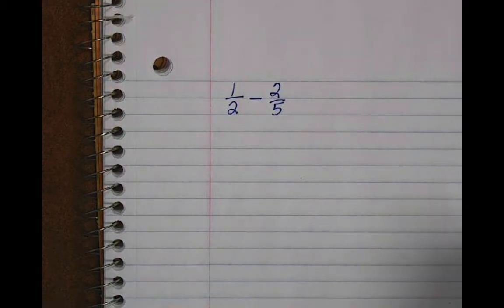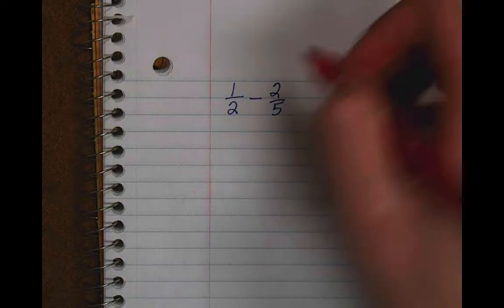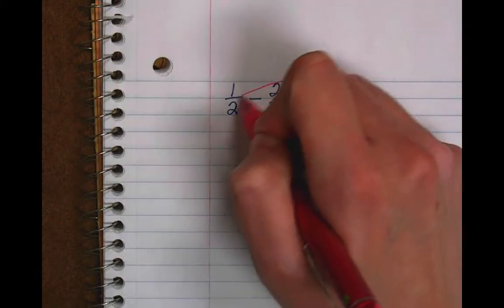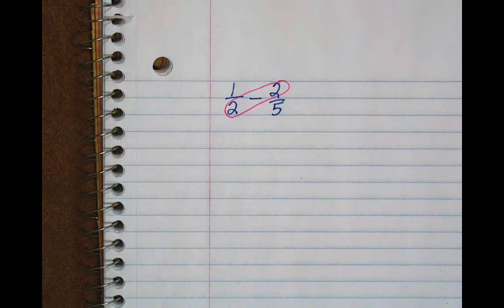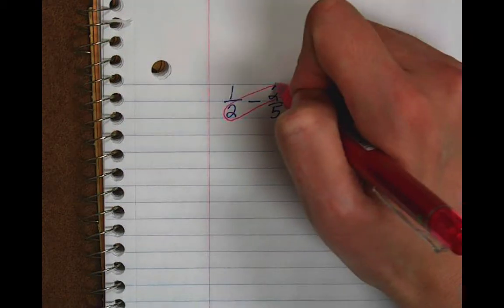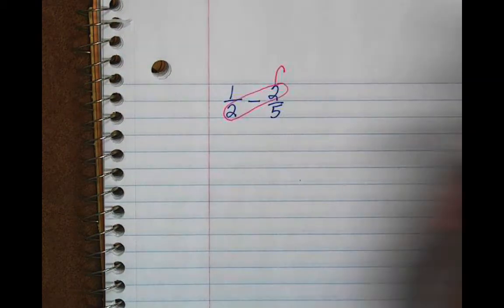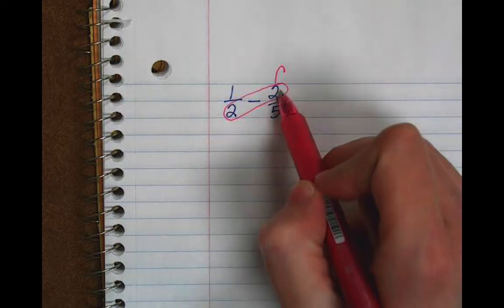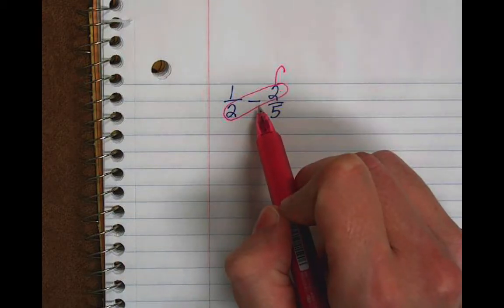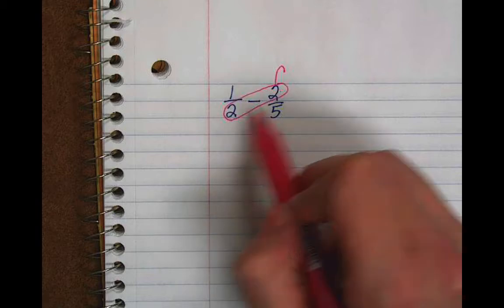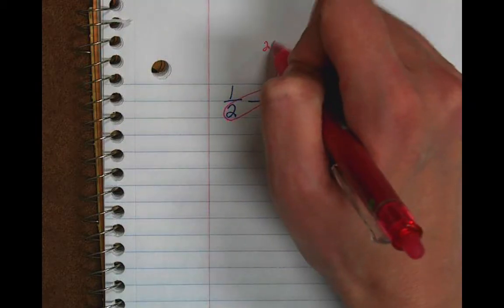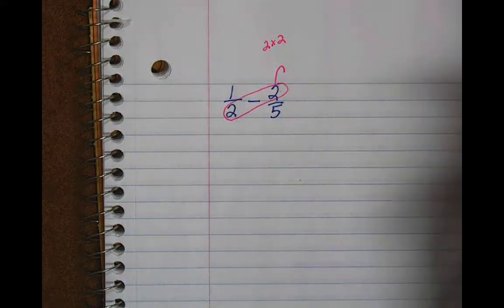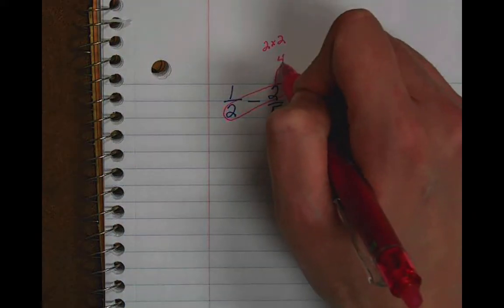Okay. Starting off here, we're going to make the wings. And the wings are going to tell us what we're going to multiply. So I'm going to take those two numbers and I'm going to multiply those together. So 2 times 2, even though there's a minus sign in there, I am multiplying those two numbers. So I'm taking 2 times 2 and I'm getting my answer of 4.